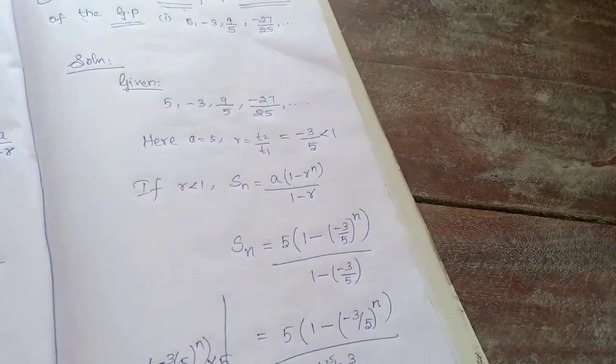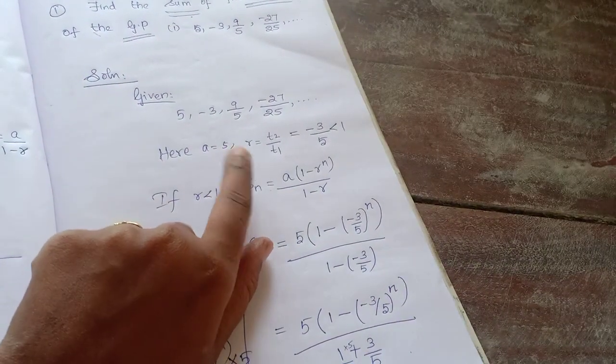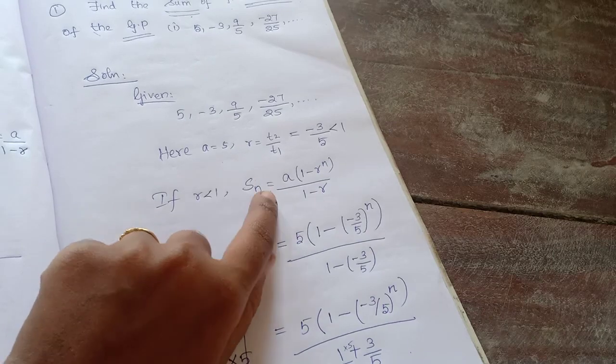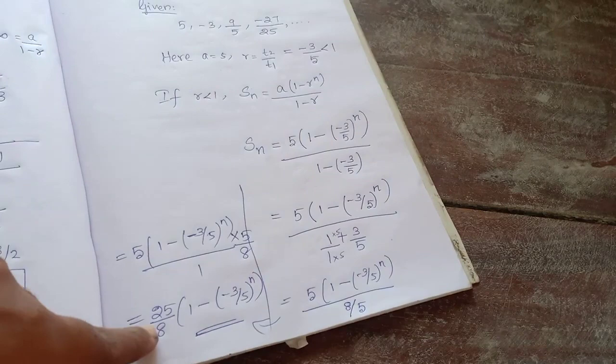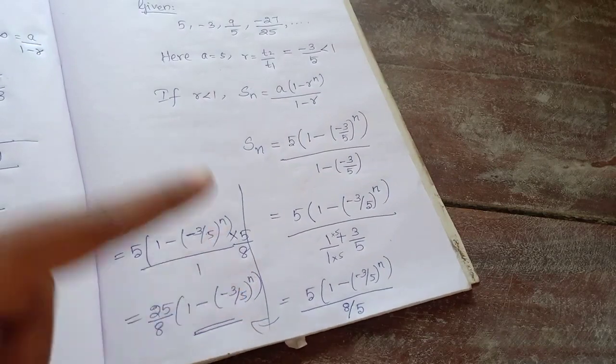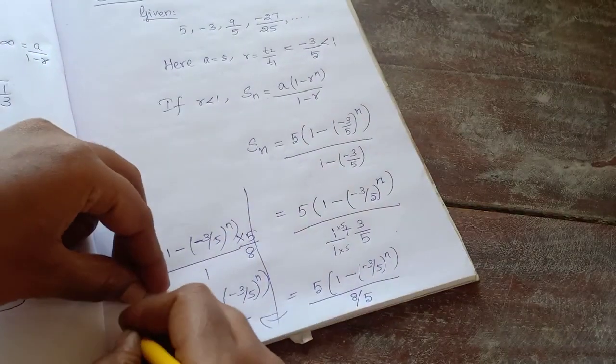Got it, students? First the equation is given, the sequence is given. From that we need to calculate the A value and R value. Then if it is less than 1, it goes like this. After that, here power n means there is no value, so how can we solve? Let it be. So this is the final answer, the sum to n terms.